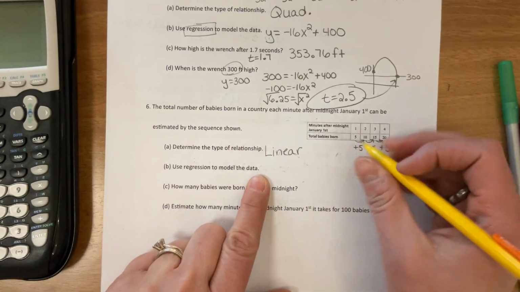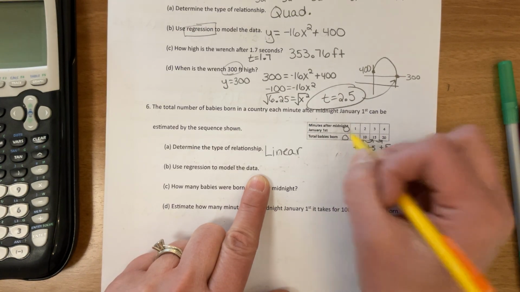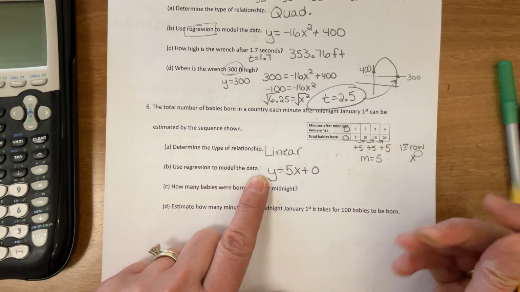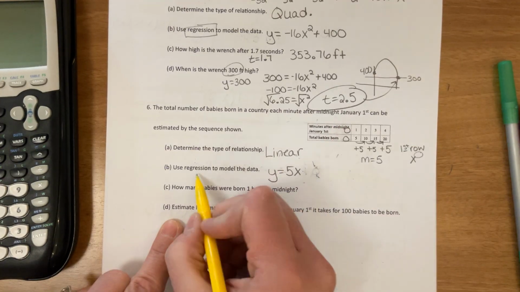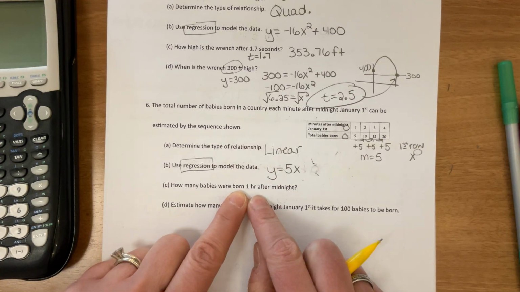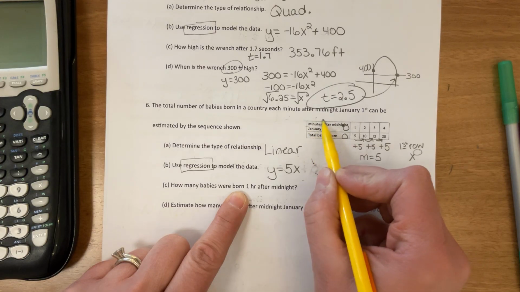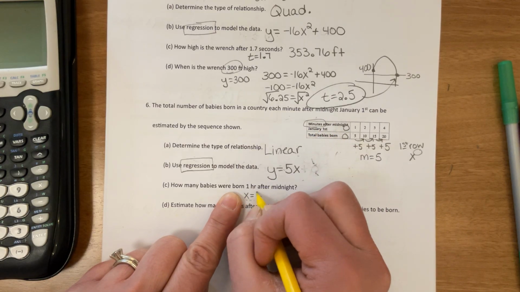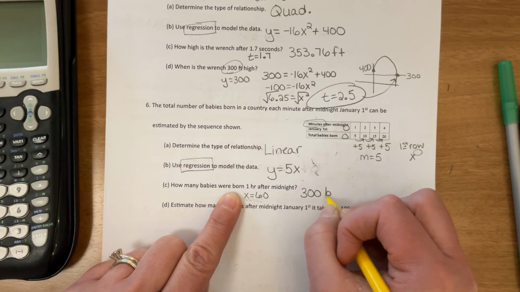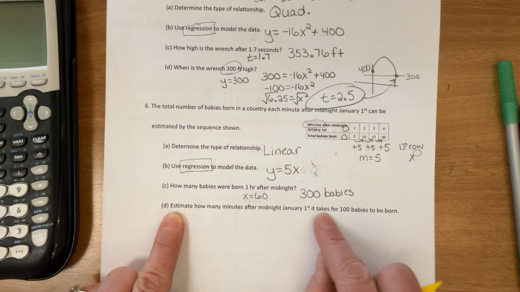Does everybody see that my slope is 5? So if I do the pattern the other way, does everybody see that this would just be a 0? So then my data would just be essentially 5x plus 0. Or if you don't want to do that, you are more than welcome to do this in your calculator, but just for time's sake. So then if you're born 1 hour, now you're just going to plug 1 hour in here, but be careful, this is minutes. So x would have to be 60. So if I do 60 times 5, that should be what? 300 babies are born.